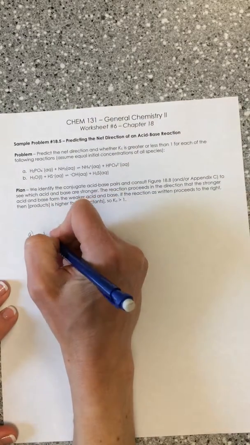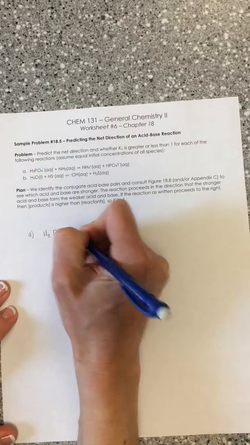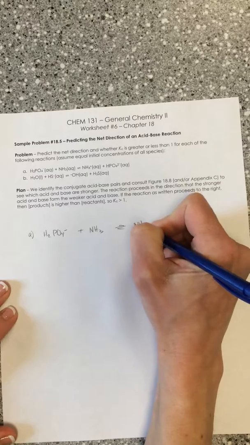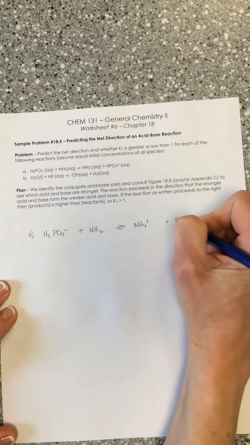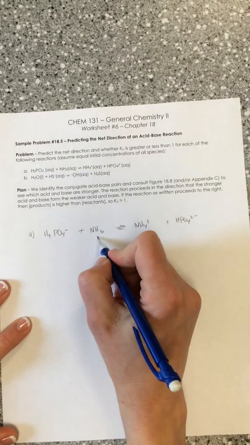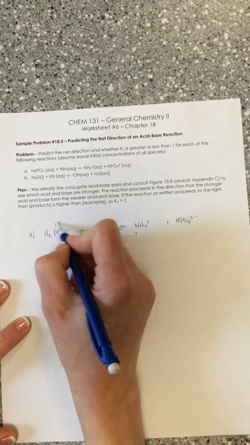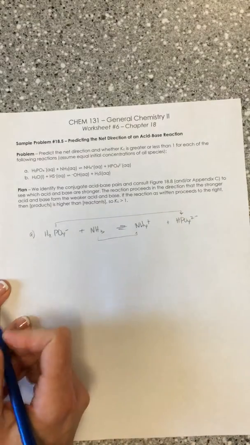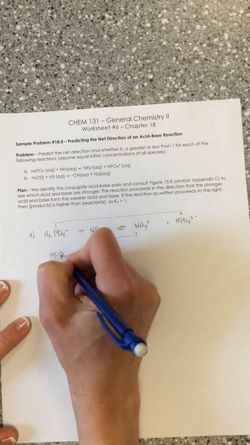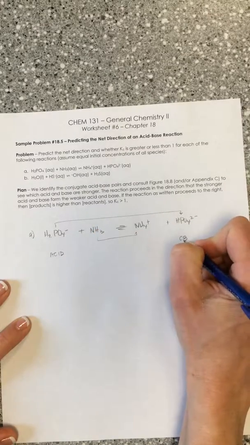So let's take this first reaction: H2PO4⁻ plus NH3 generates NH4⁺ and HPO4²⁻. The first thing that we need to do is figure out who's the acids and who's the bases. So this kind of brings in information from sample problem 18.4, where we need to see that these two are related and these two are related. So again, this guy gives up a proton, so this must be the acid here. So here's the conjugate base.